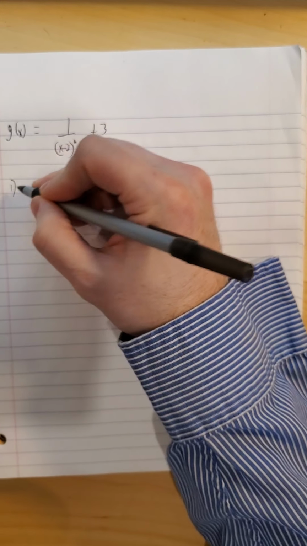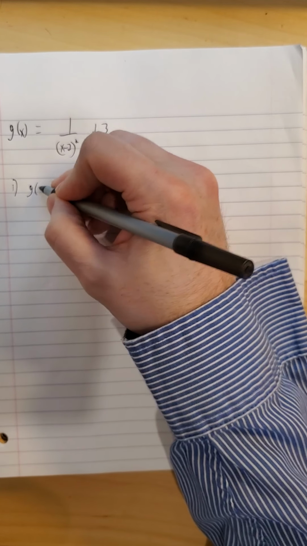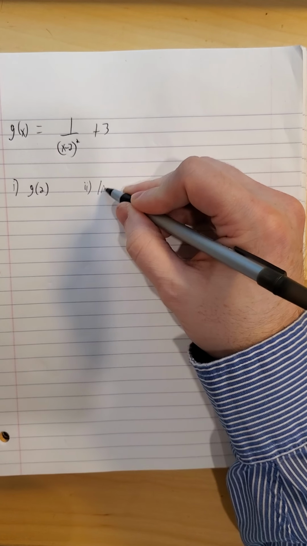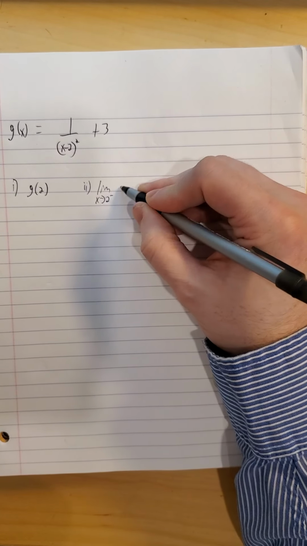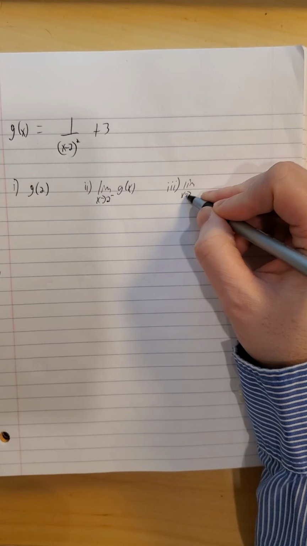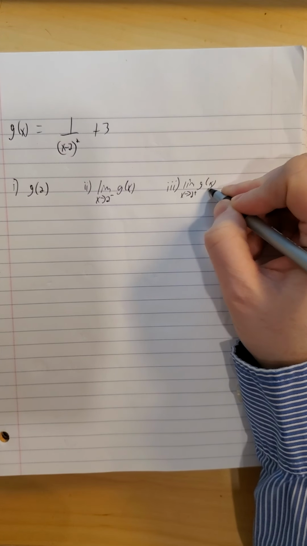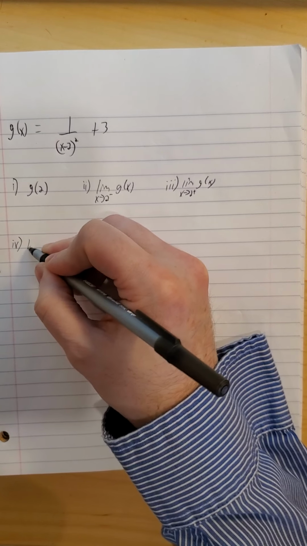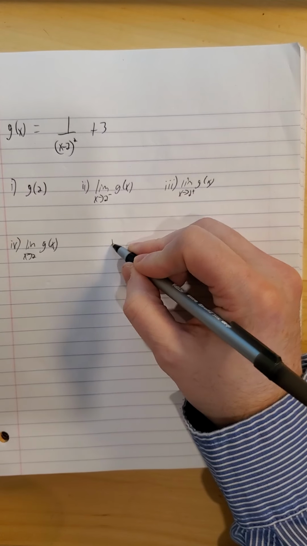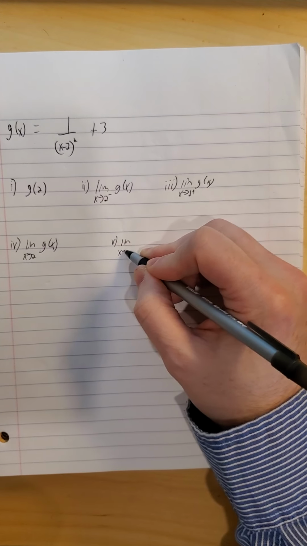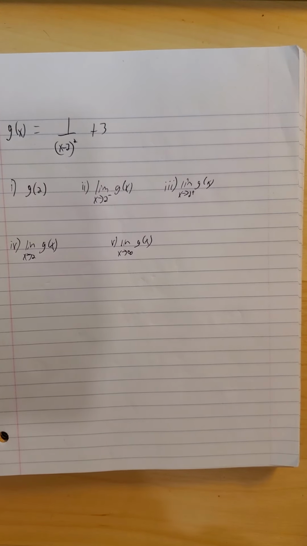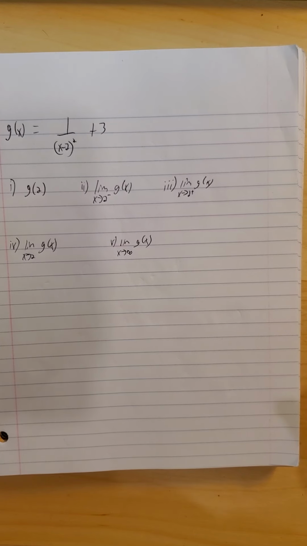So I'm going to have you find g of 2, the limit as x approaches 2 from the left of g of x, the limit as x approaches 2 from the right of g of x, the limit as x approaches 2 of g of x, and the limit as x approaches infinity of g of x. So go ahead and pause that and pop back in when you're done.